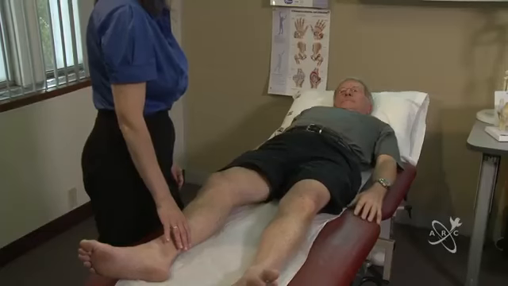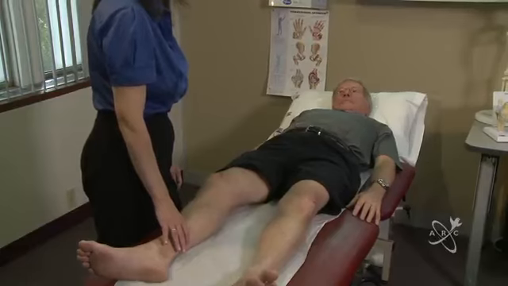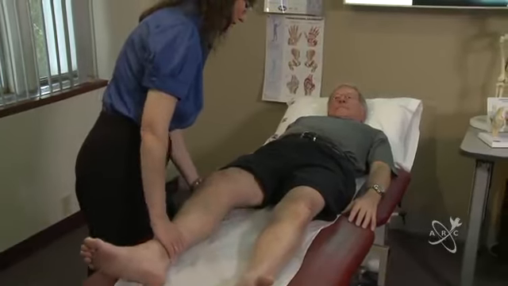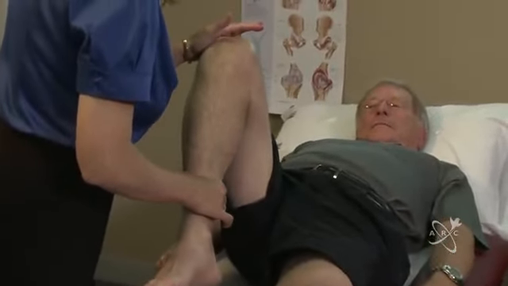Another way to test for pain from the knee joint is to assess end-of-range stress pain. With this, we bend the knee as far as it goes comfortably, and then apply gentle pressure at the end of range and look for a pain response and ask whether it's painful.